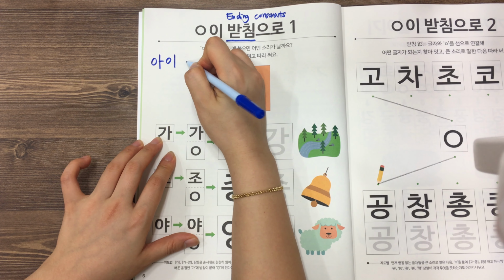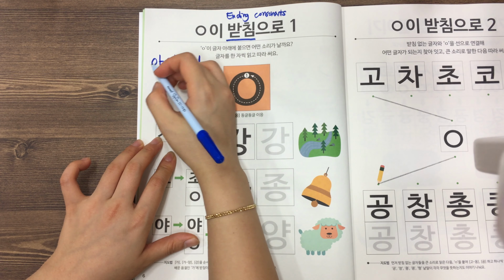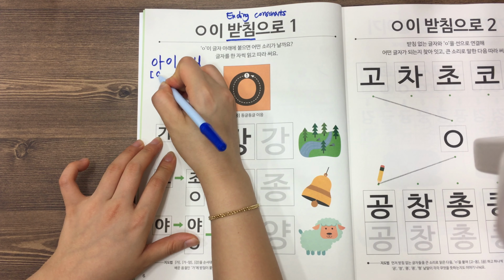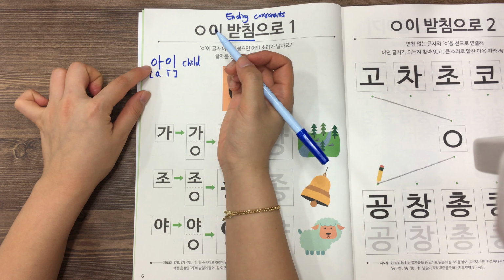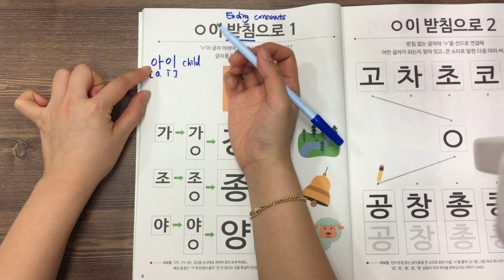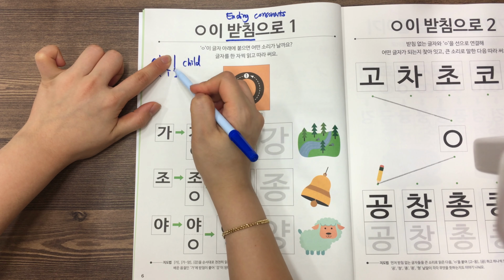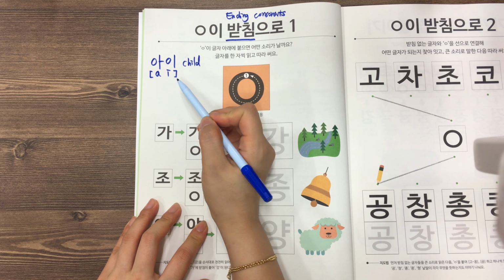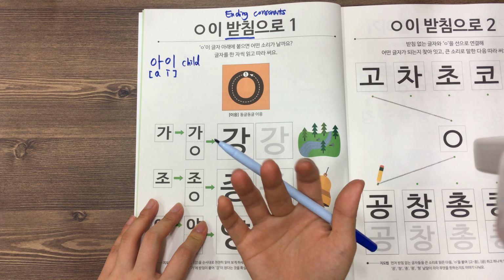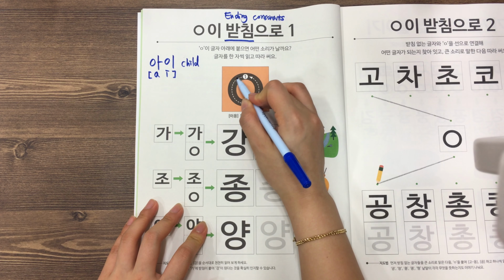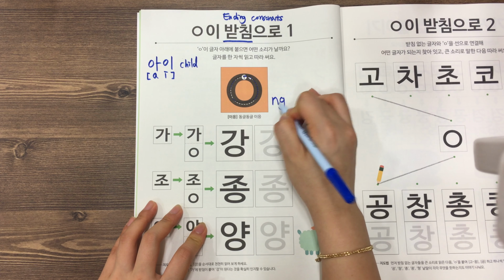이 is child. In Korean, 이, and this pronunciation is just "i". Because here 이응 has no sound. The basic vowels are 아 and 이, which is just "i". 이 is child. But on ending consonants, 이응's pronunciation is "ng".